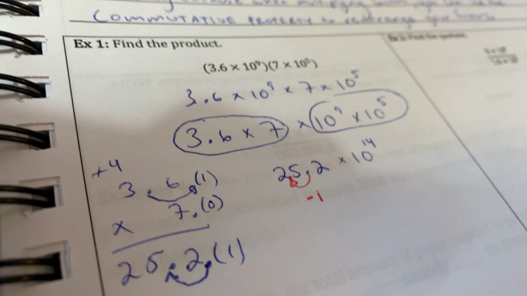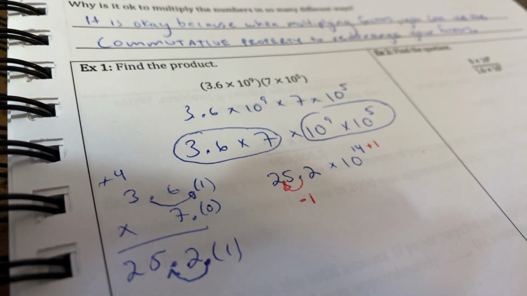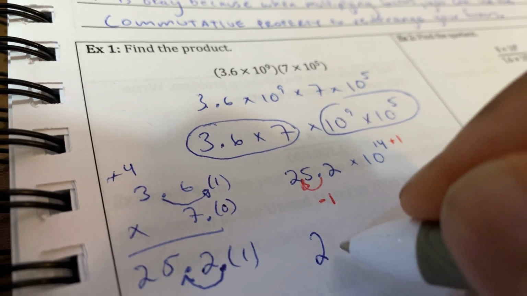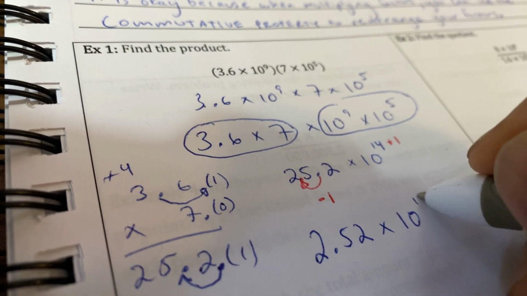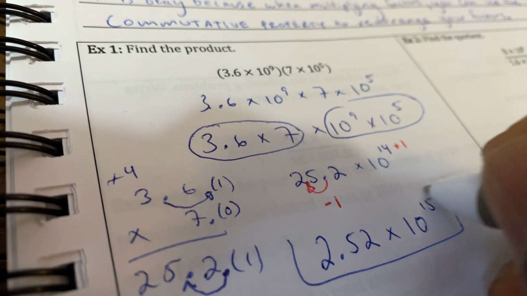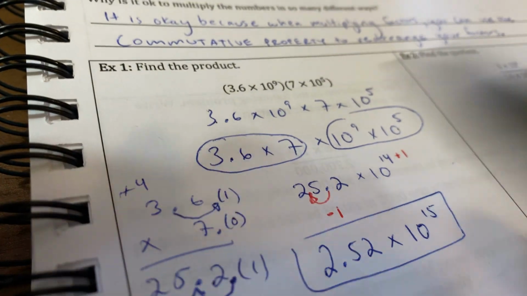But we're not just throwing that in the garbage. We have to give it to our power of 10 here, right? So now I'm going to have 2.52 times 10 to the 15th power as my final answer. Bada bing, bada boom. Right? This is why I find multiplying scientific notation a little easier than subtracting.